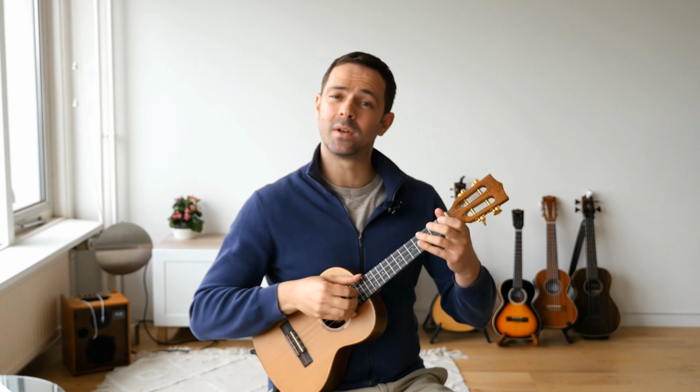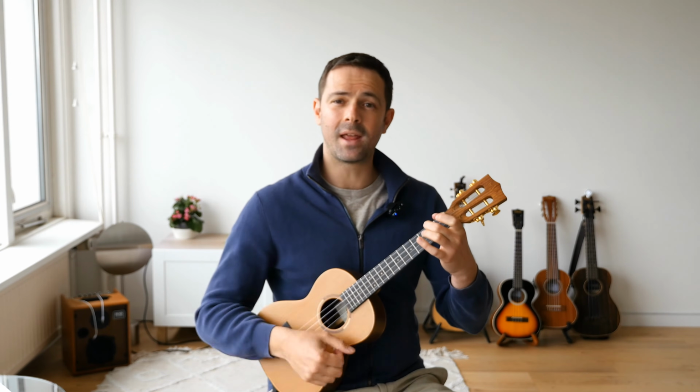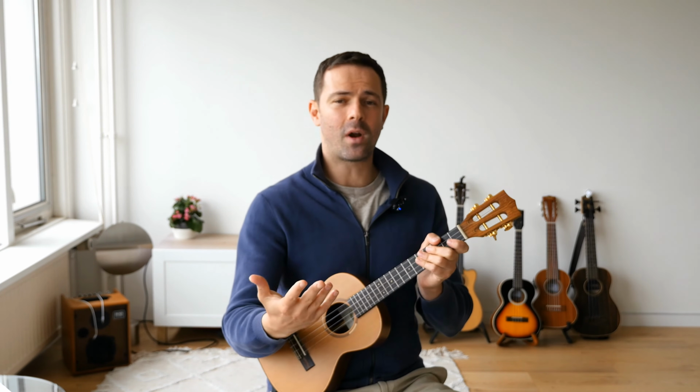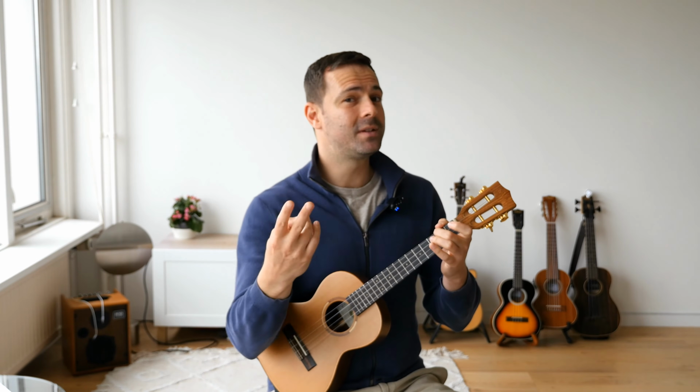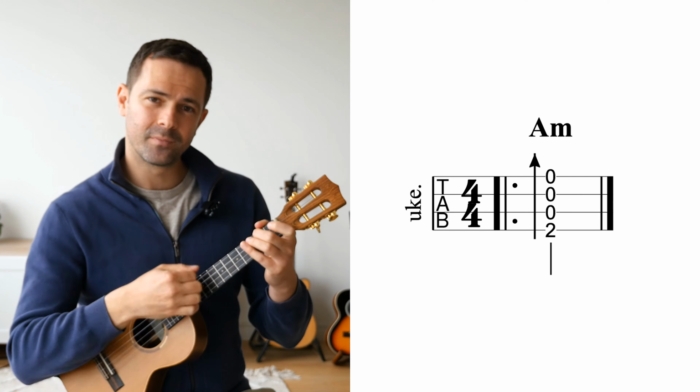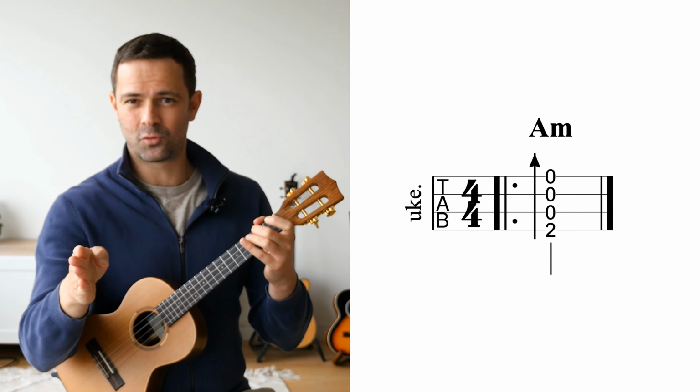In some cases, we need to pluck the chord, and in some cases we need to strum the chord. So there are different symbols for that. For a strum, there's usually an arrow. And we have two different types of strum. One type of strum is a very solid strum, which is a straight line.